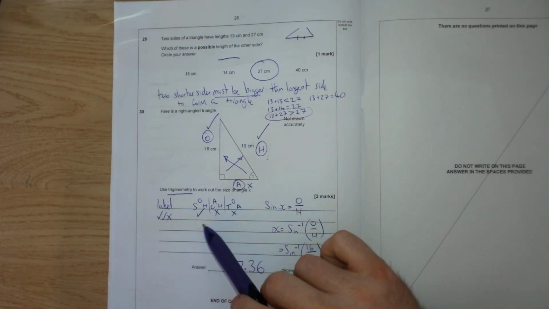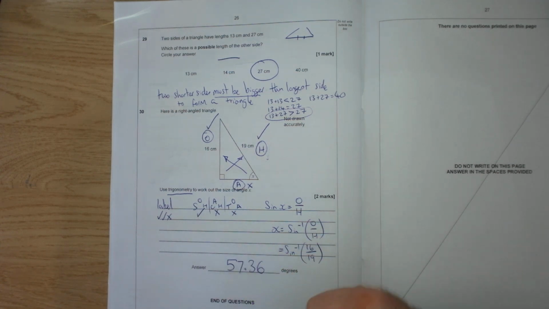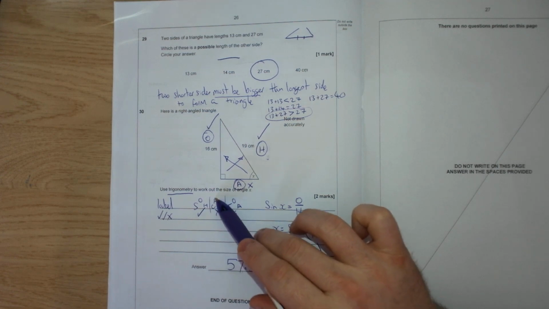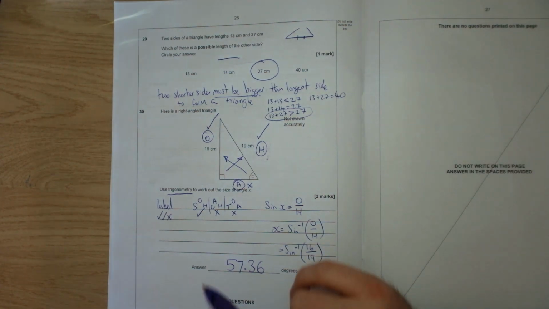Then we're going to write out SOHCAHTOA. Either you can remember the letters in order, or there's various mnemonics. So Salt On Hot Chips And Hot Toffee On Apples was the way I was taught it many years ago. So that just helps me to remember what order it goes in.